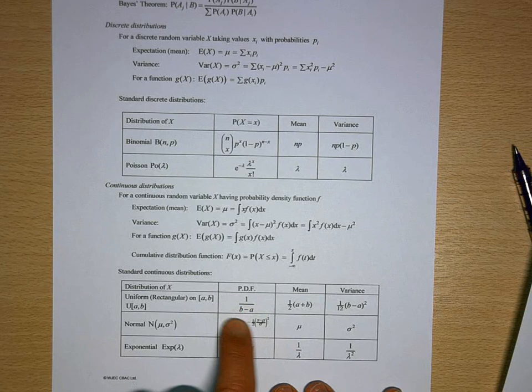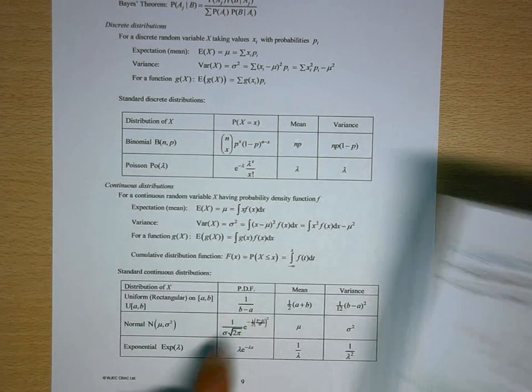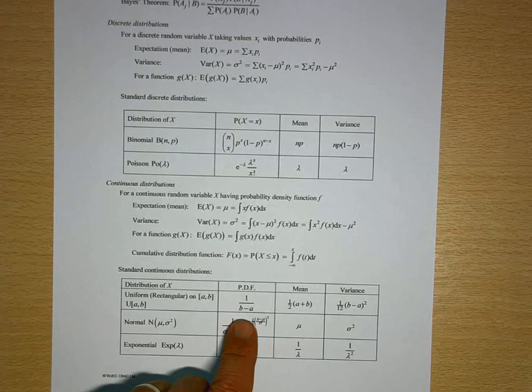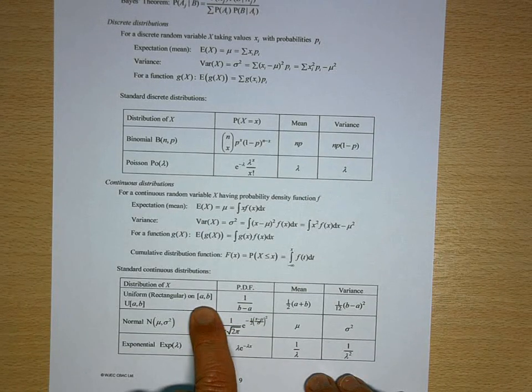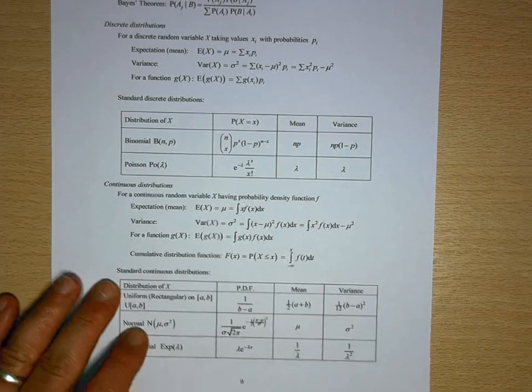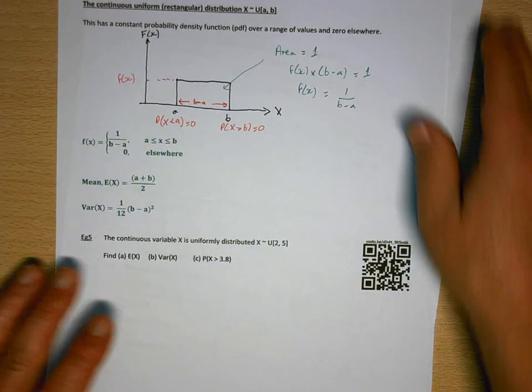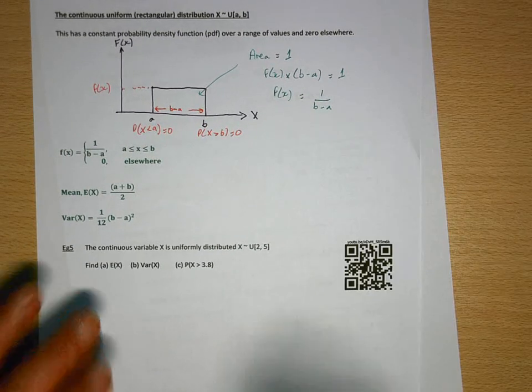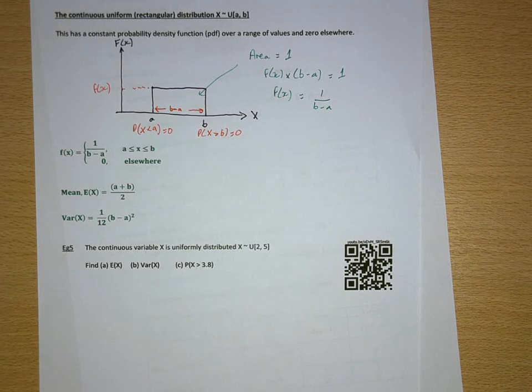So the probability density function, which is your f(x), is 1 over b minus a, the mean and the variance. Okay, so you'll be given those, you don't have to worry about finding those. So let's take a look at a group of examples on those now.